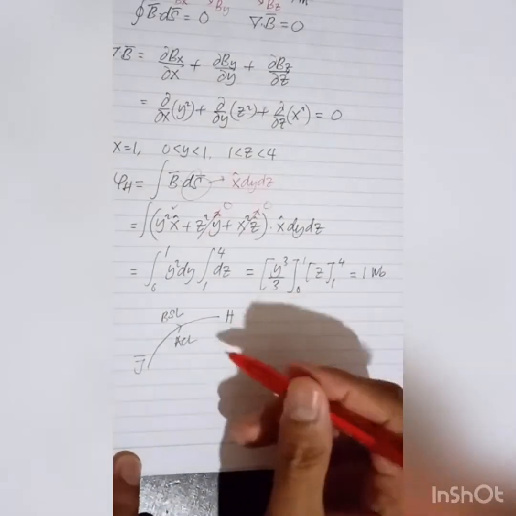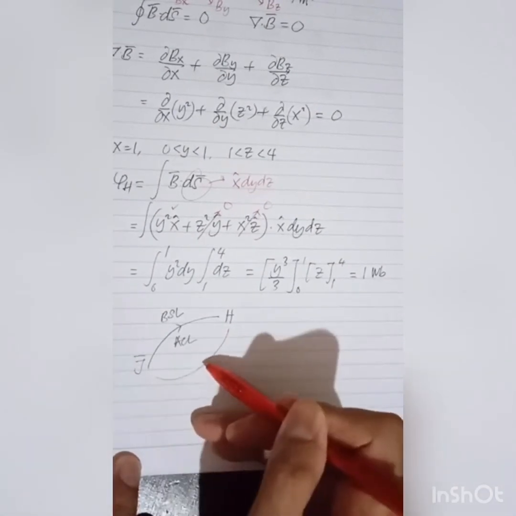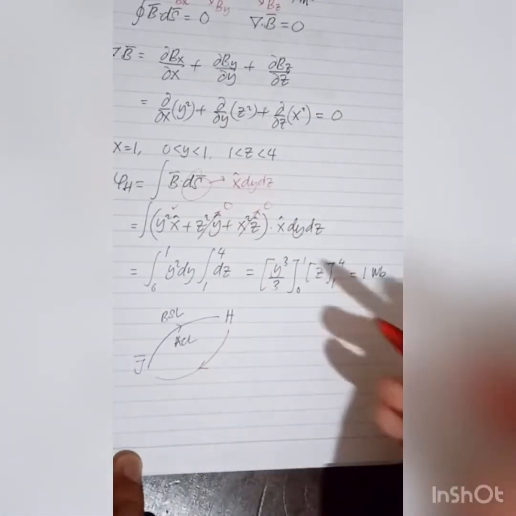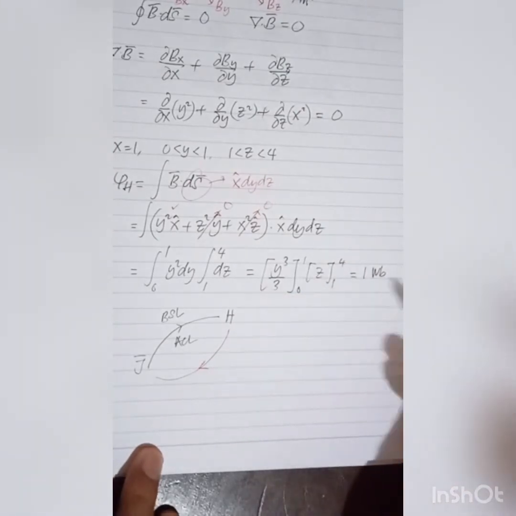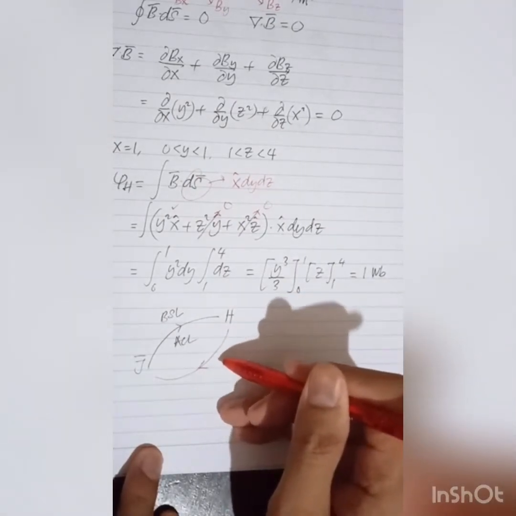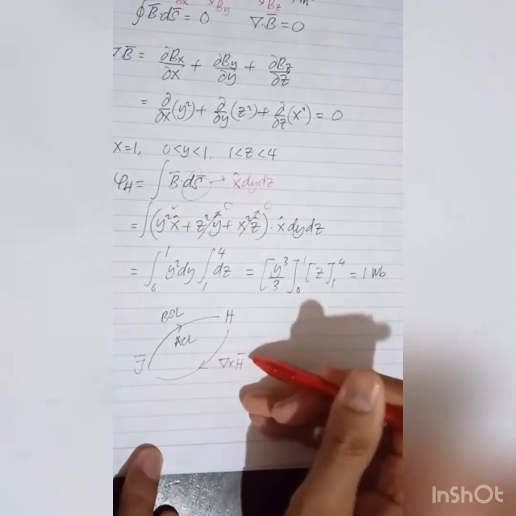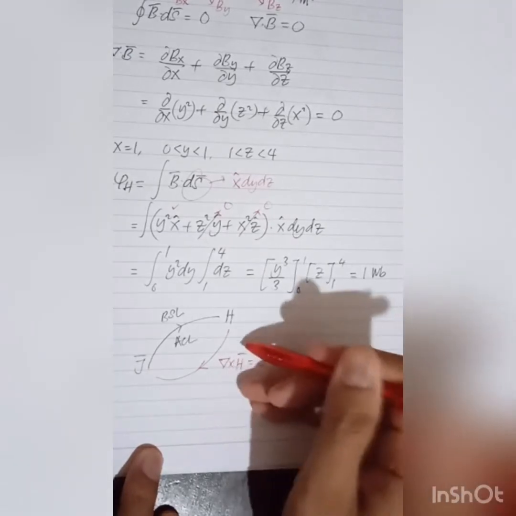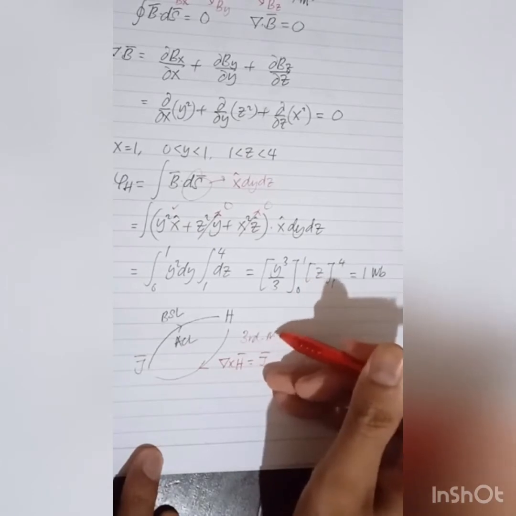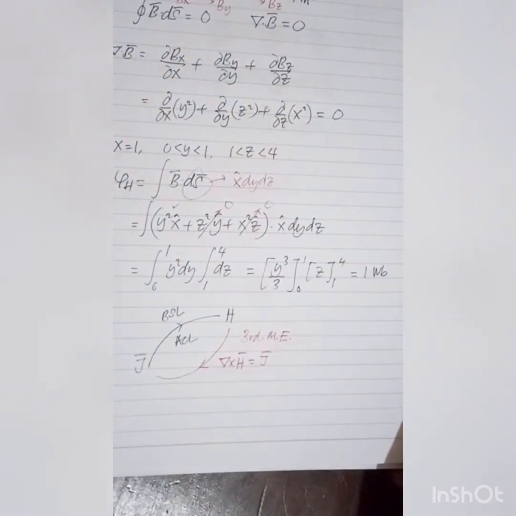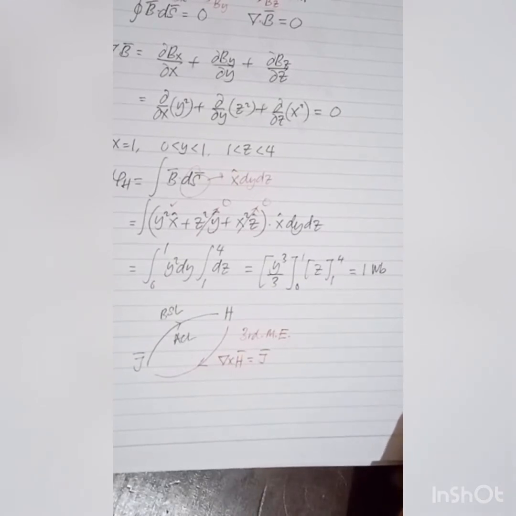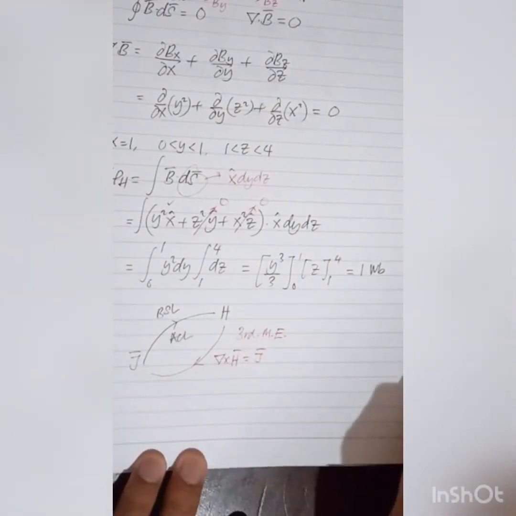For this process, we are going to find J from H, which can be done using our third Maxwell equation in point form. What is it? Curl of H is equal to J. That's the third Maxwell equation to be used now. So we can find J by applying the curl operation to H based on these diagrams. So let's proceed to the next part.